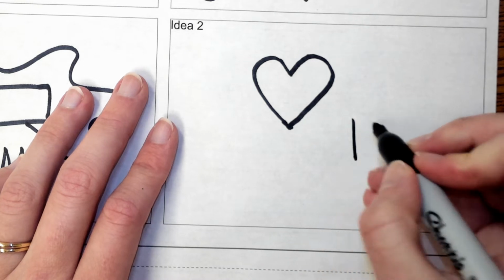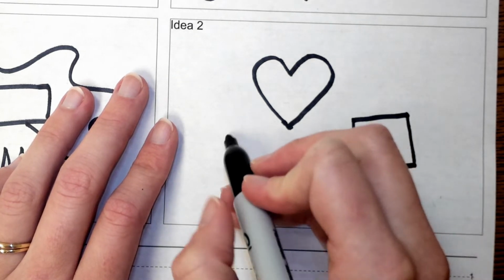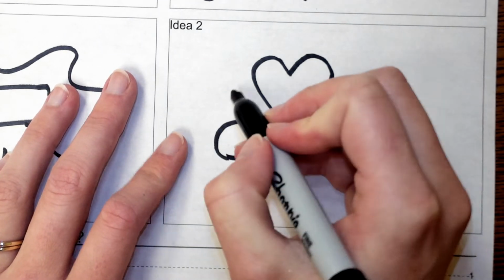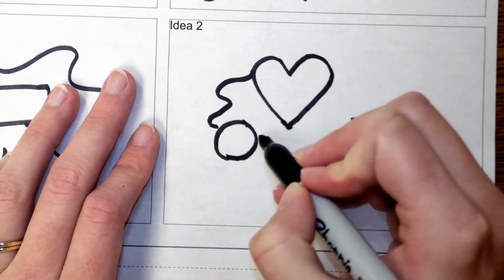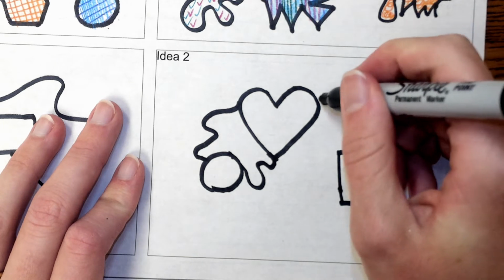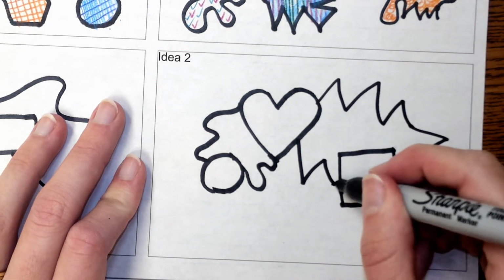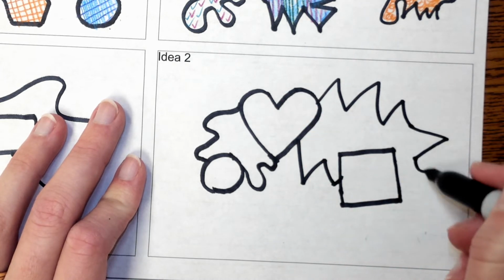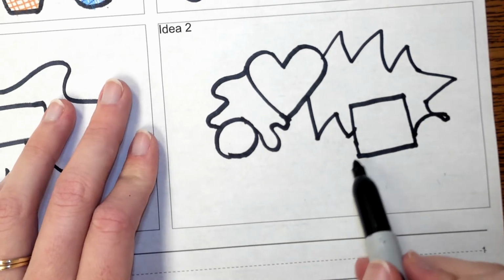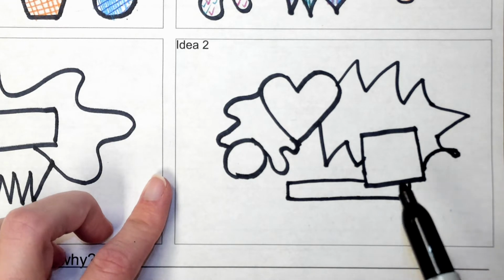So maybe I'll start here with a heart and a square and a circle, and then I'll add an organic shape that connects those 2 and a different organic shape that would go behind that connects these 2. It's fun to try out different combinations and see what ideas you can generate.